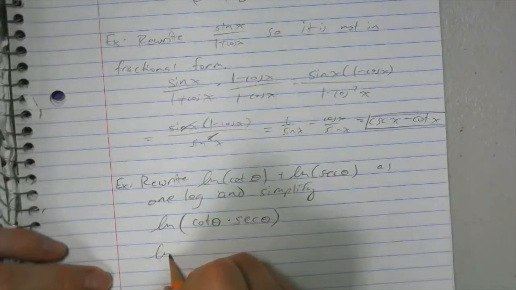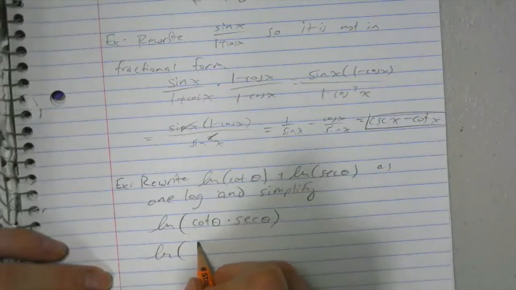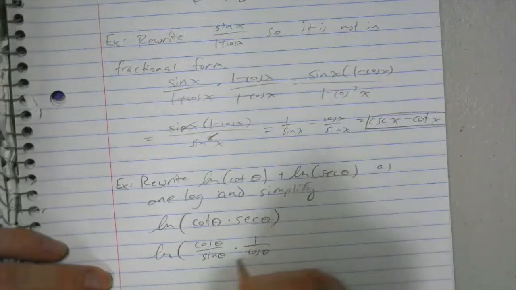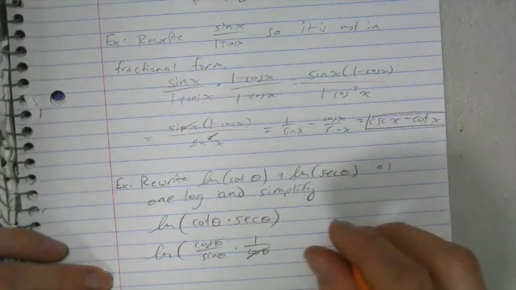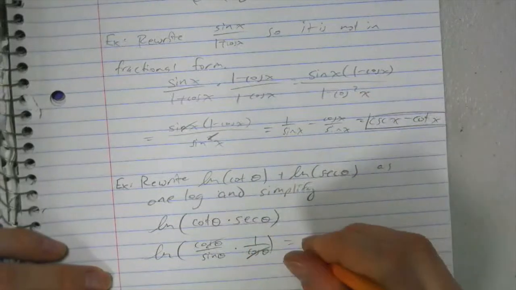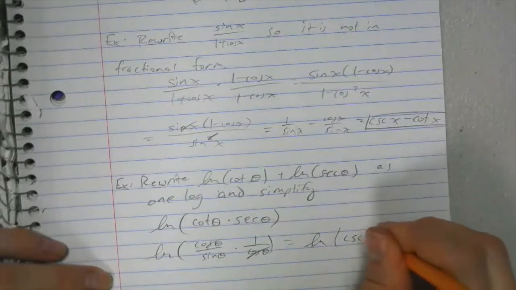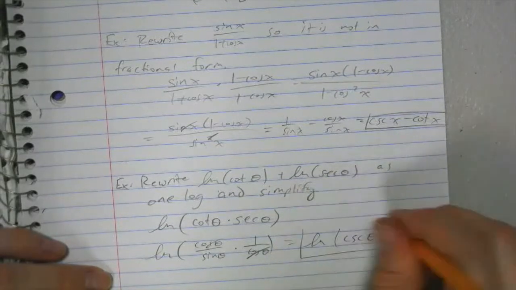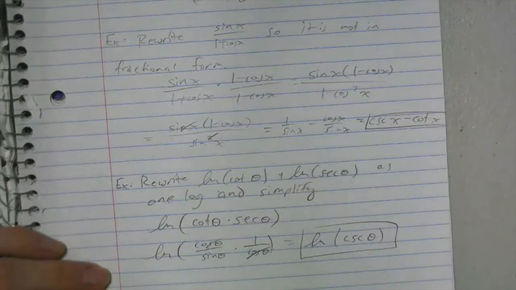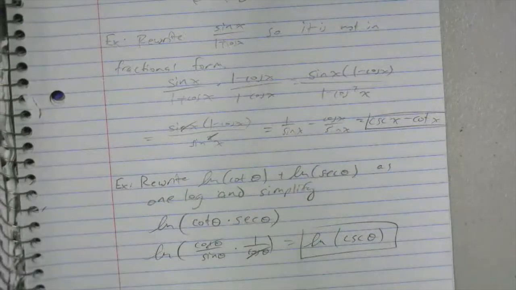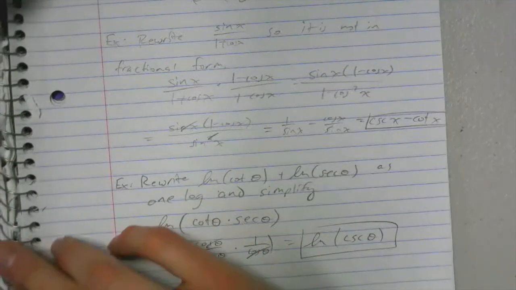And if we turn everything into sine and cosine, let's see what happens here. Cotangent is cosine over sine. Secant is 1 over cosine. So cosines go away, leaving us with 1 over sine, and 1 over sine is cosecant theta. So we're left with natural log of cosecant theta. So that's combining log property with our trig identity stuff.